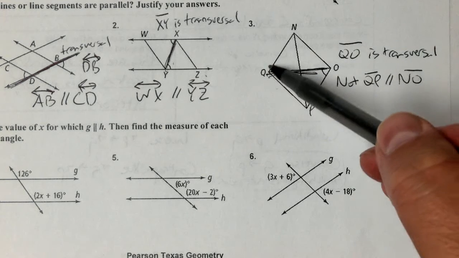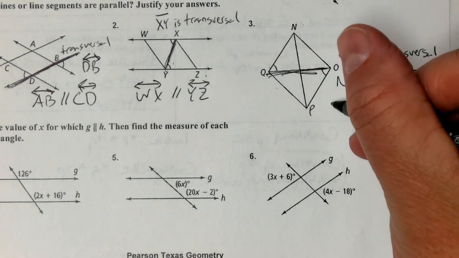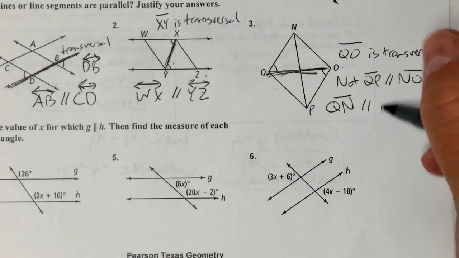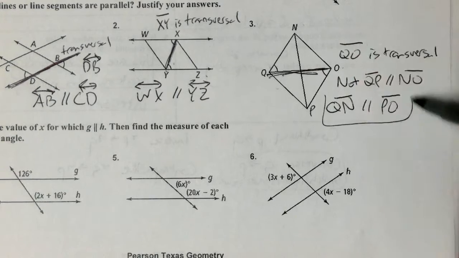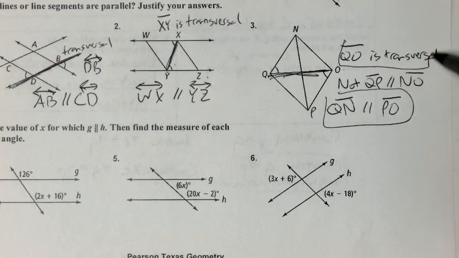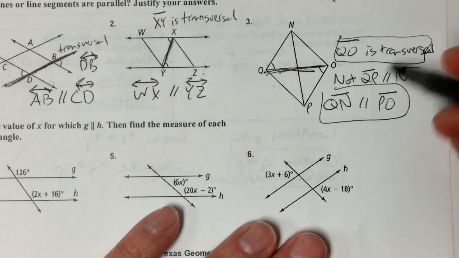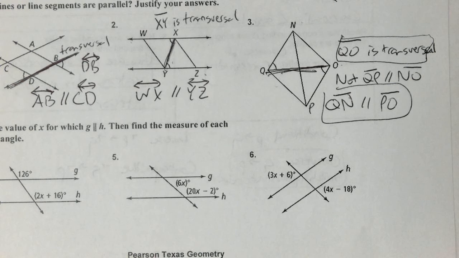And so it's going to be QN parallel to PO. So QO is the transversal, and it's QN parallel to PO. Any questions?